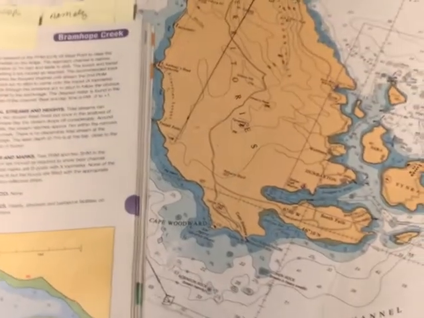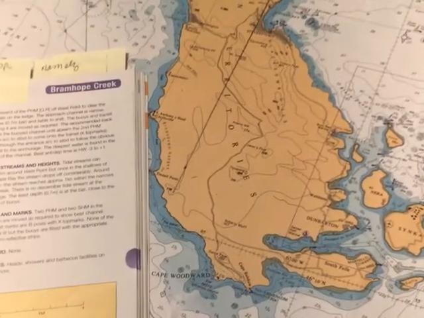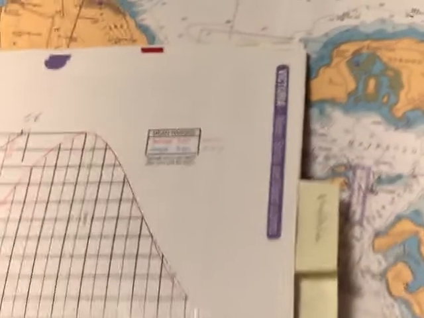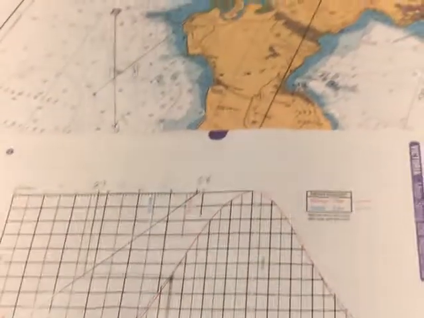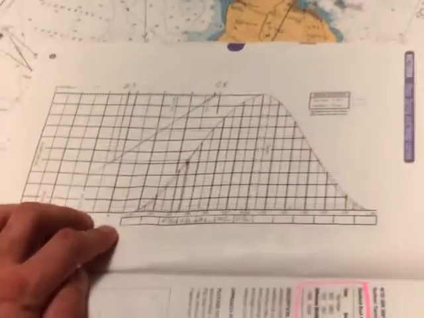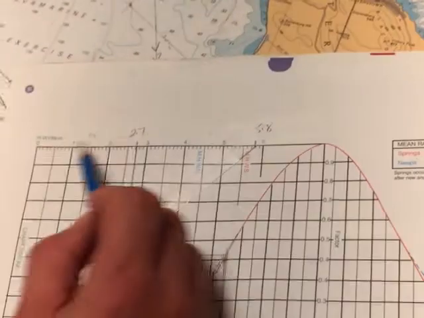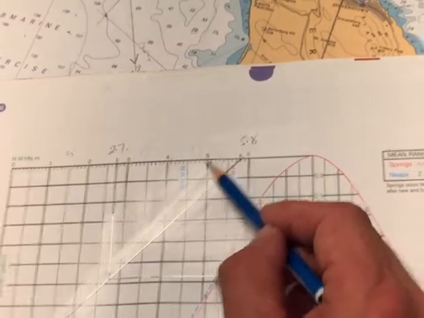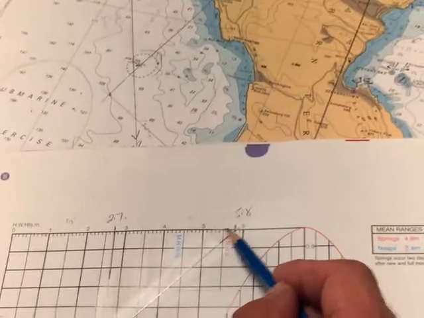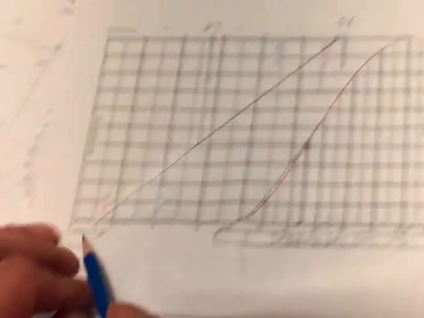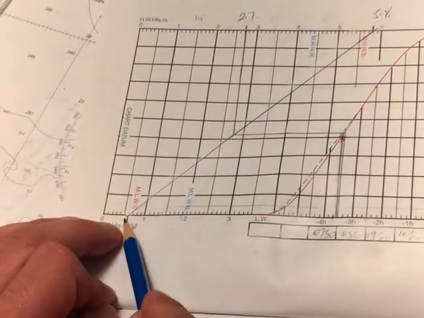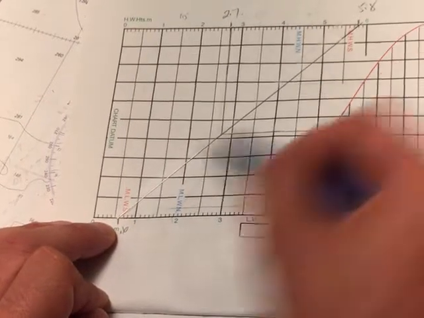Now what we do is we use this information and we go back to our tidal curve at Victoria, because Bramhope doesn't have one. We take our high water along the top. We mark that off at 5.8, so 5, 1, 2, 3, 4, 5, 6, 7, 8, 5.8, and down here on the bottom where it says low water, 0.6. Attach the two with a line.